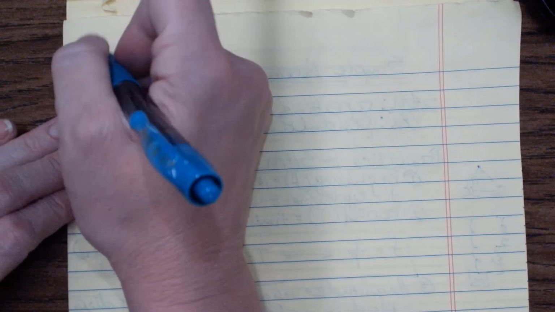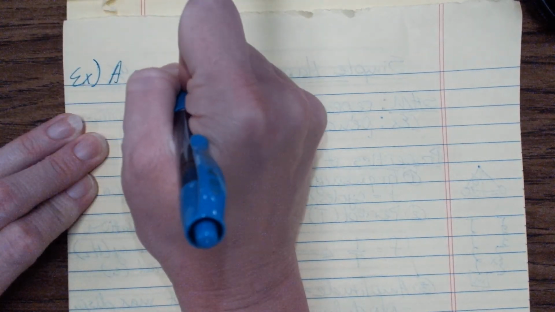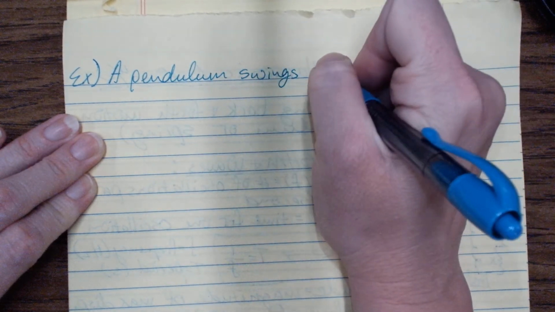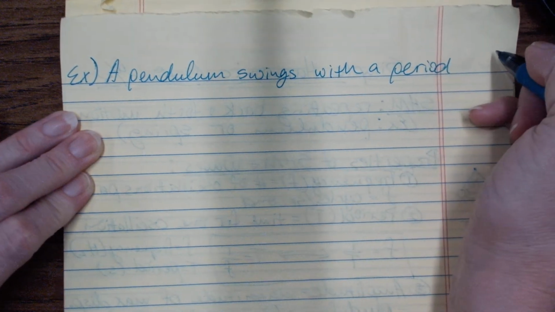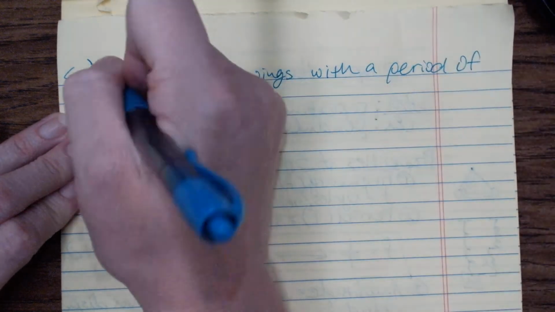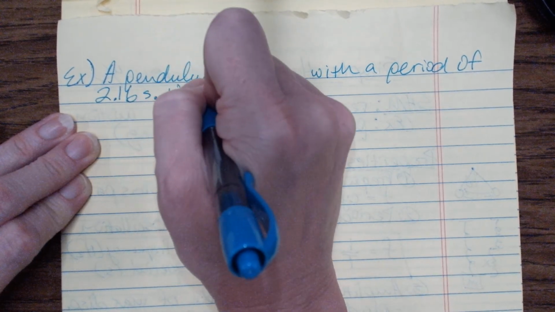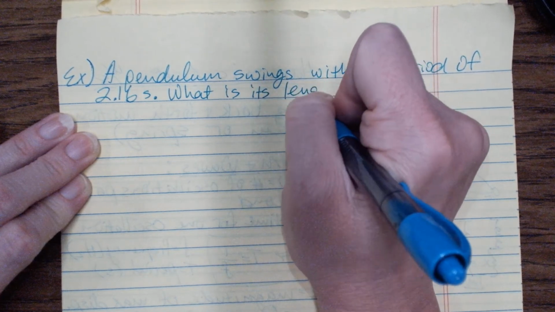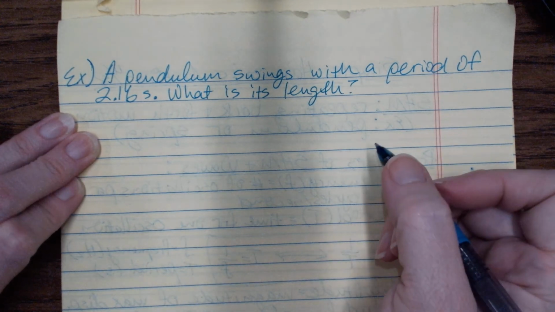Okay, so here's an example problem. A pendulum swings with a period of 2.16 seconds. What is its length? If it doesn't say what planet it's on, let's just assume it's on planet Earth.